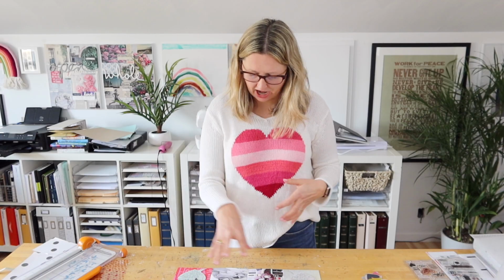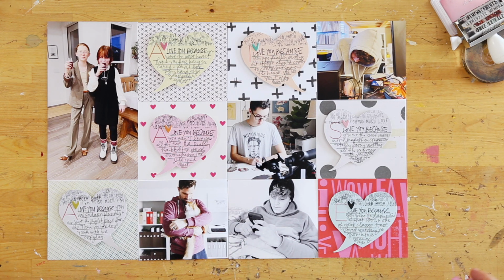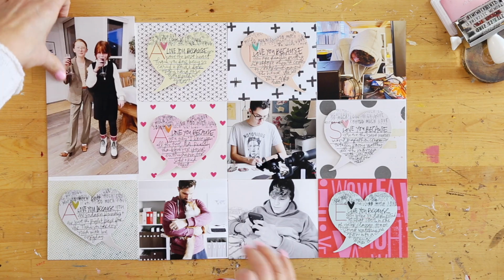Either way, it's cool. Either way, again, focusing on the story that we're telling here is the idea of love you because, and these are all the different reasons why. So I think this is fun. I'm going to go with this. The next thing for me to decide is, do I want to add any other additional embellishments to the photos? And I kind of think no. I kind of think I'm just going to leave it like it is. So the next step for me then is essentially adhering everything down. And so that's what I'm gonna do next.